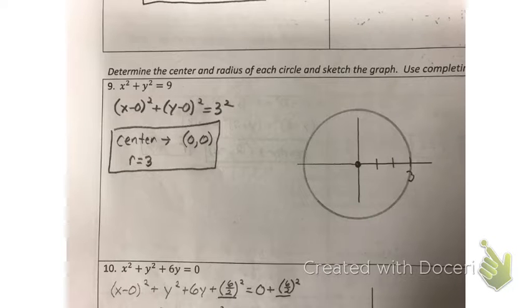Mine is probably even more than I expect out of you because I did use a compass. But all I really need to see is you plotted that center, and I need to see that you figured out that radius. So don't spend a whole bunch of time on it. This homework's a little bit longer because of drawing all those pictures, and we just need a lot of practice completing the square. So that's why we have kind of a longer assignment for this one.